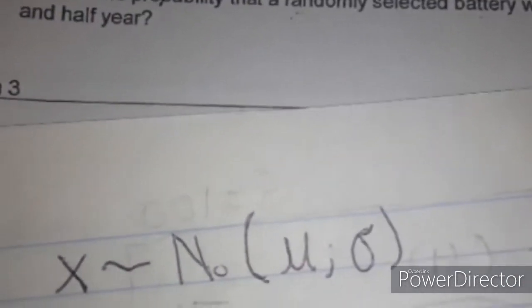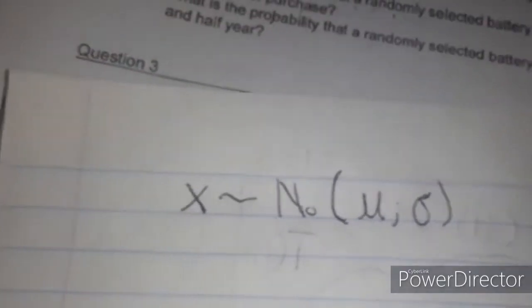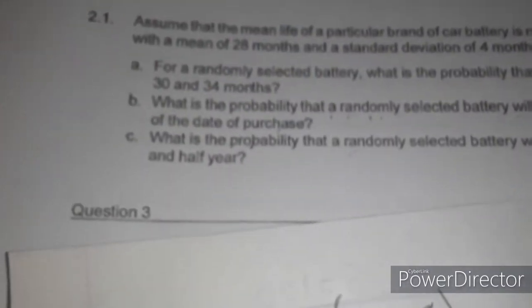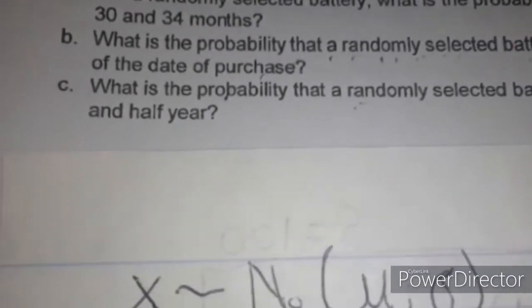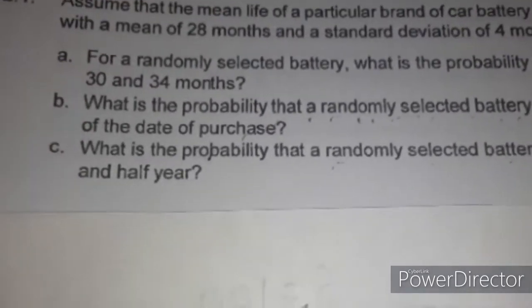Firstly, the notation of a standard normal distribution is like this. So you differentiate the normal distribution when in the statement you are given a mean and a standard deviation.